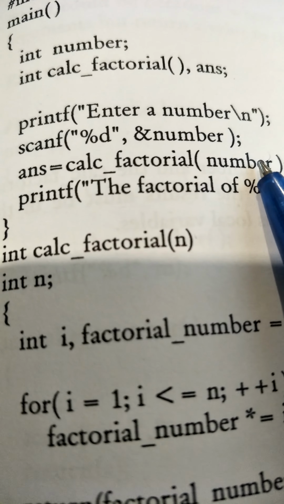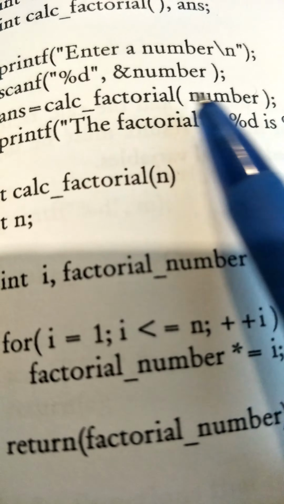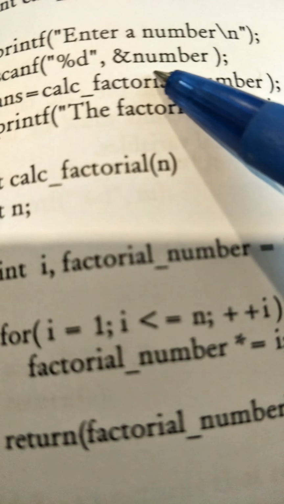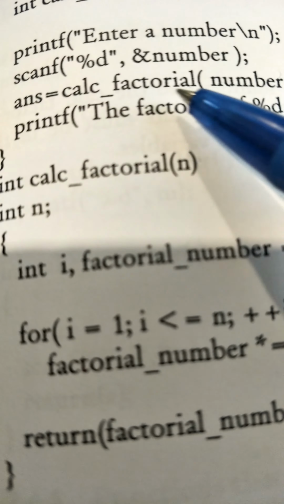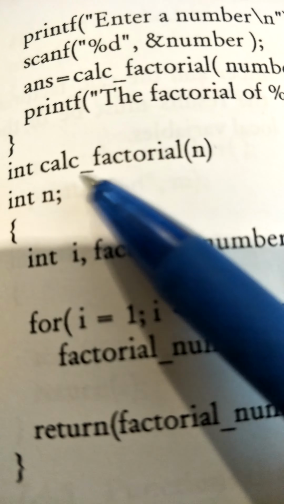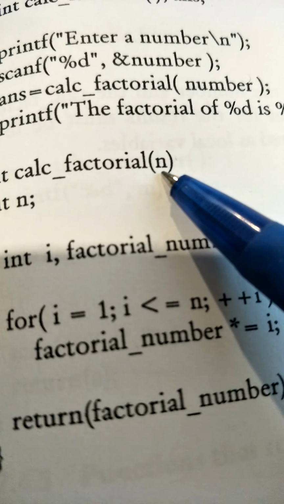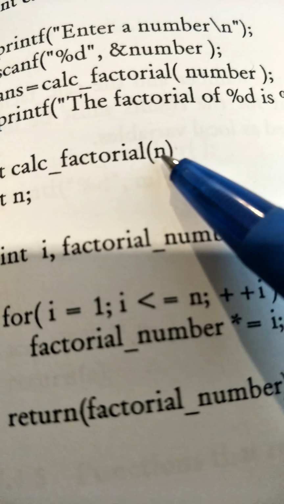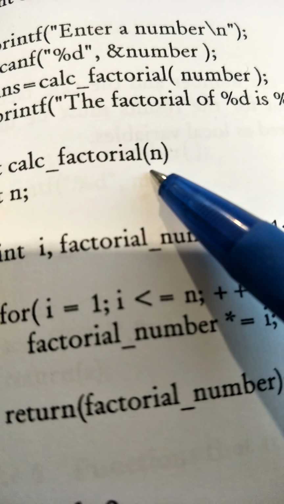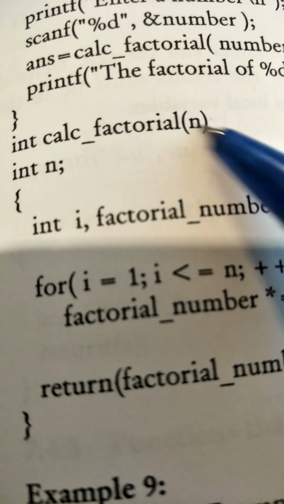Now this sentence here, calc factorial and whatever number, is a function. We call this function. So the compiler finds this and goes directly to that function. You can see here, this is calc factorial. This is the formal argument. So the value number is passed into n, and this n will be processed in the function.